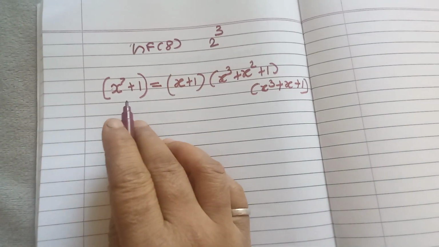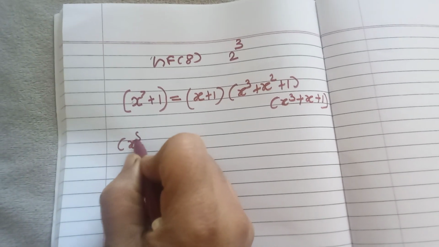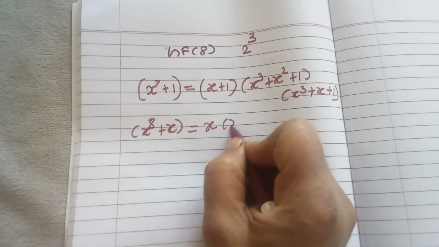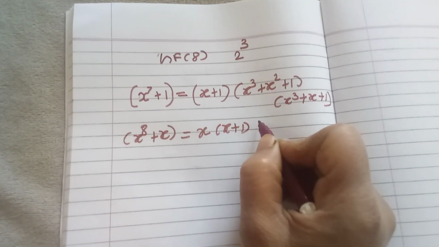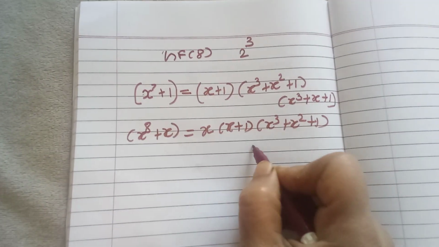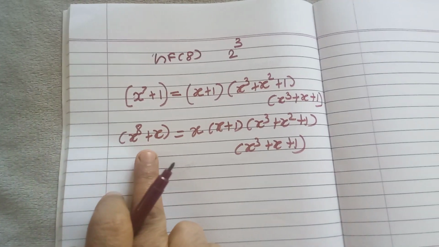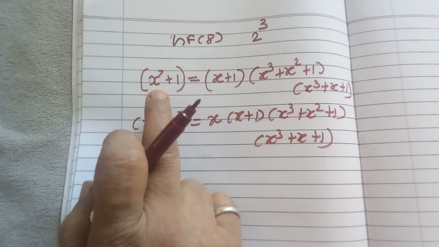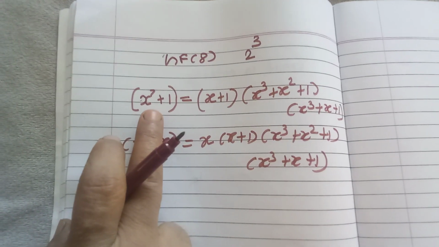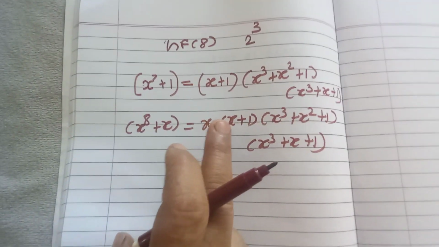So this is the factorization of x raised to 7 plus 1. Actually this is also the factorization of x raised to 7 plus 1, which is x plus 1, then x cube plus x square plus 1, x cube plus x plus 1. So in some books you will get this, or in other books you will get this. So it's better to remember this one. Here x is not written, only difference is that.